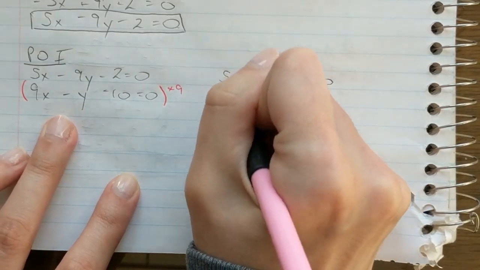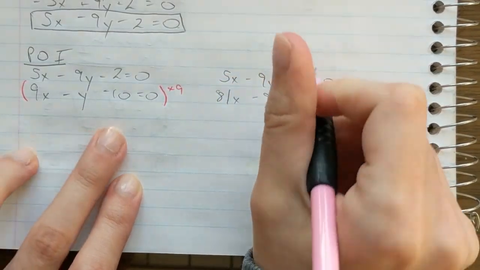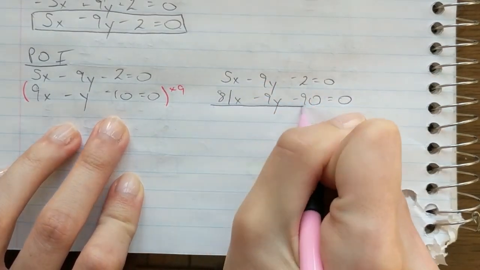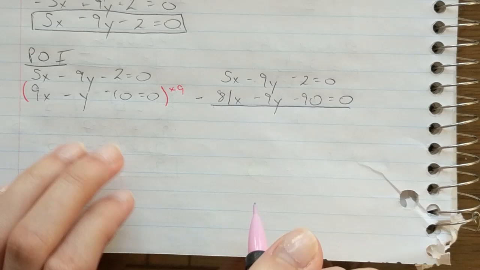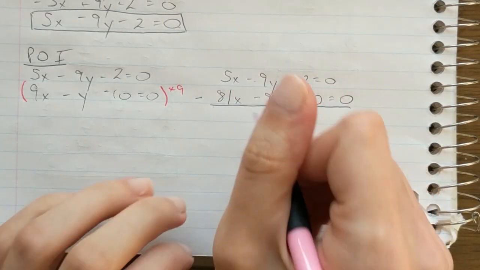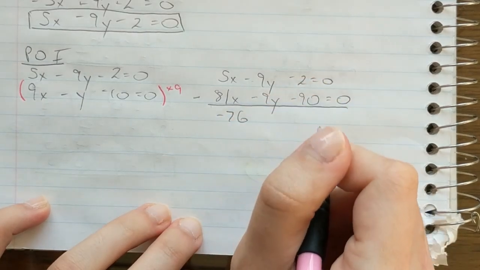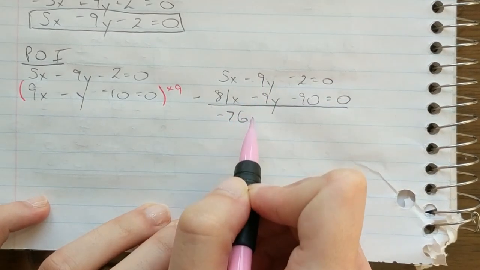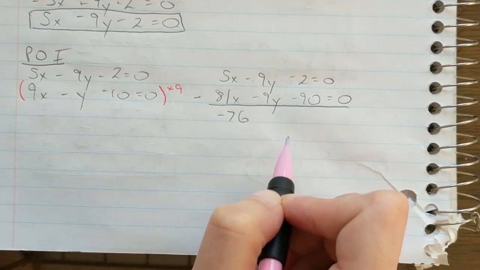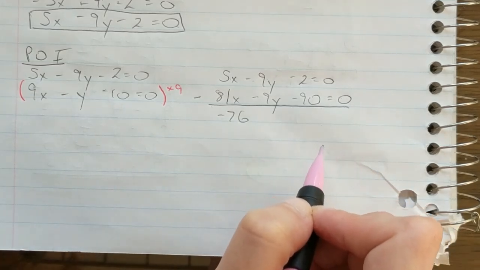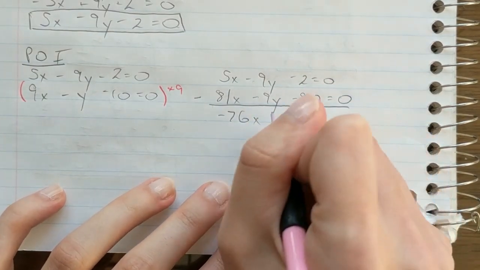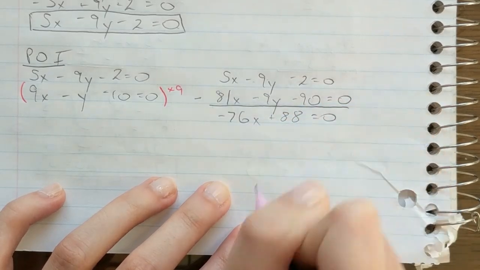So this is going to become 81x minus 9y minus 90 is 0. And I can solve by elimination using subtraction because it's the same sign. 5x minus 81x is equal to negative 76x. Negative 9y minus negative 9y cancels out. And negative 2 minus negative 90 is like negative 2 plus 90, so that's going to be plus 88 is equal to 0.